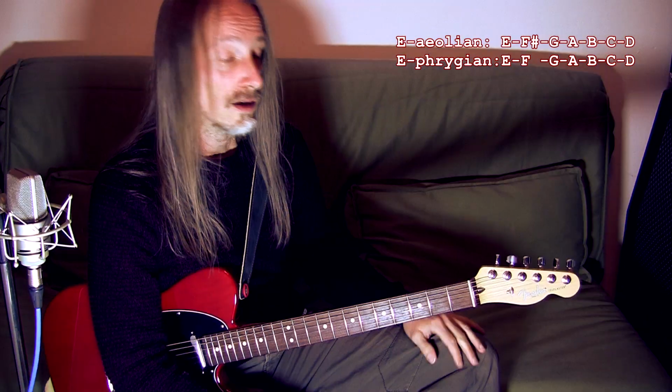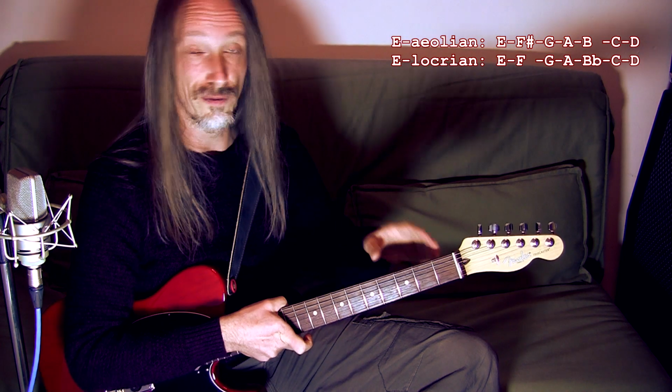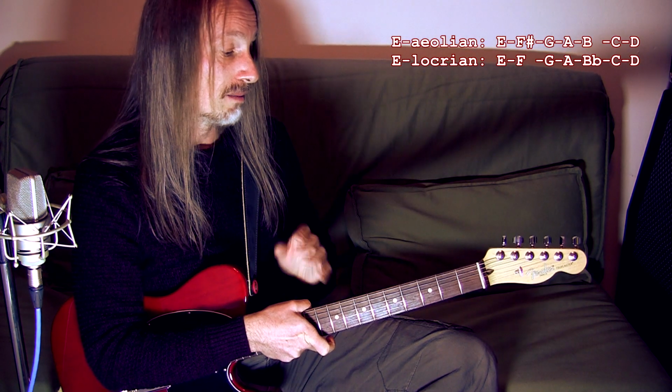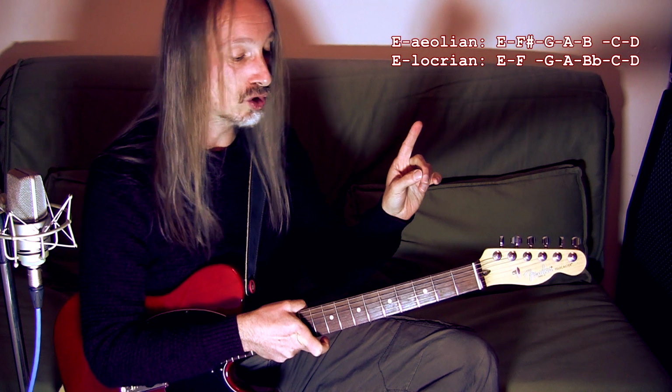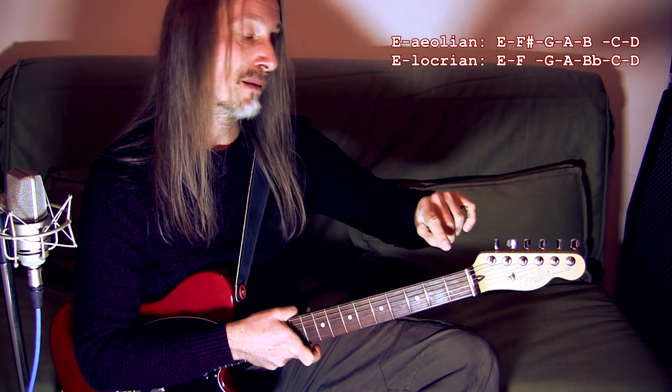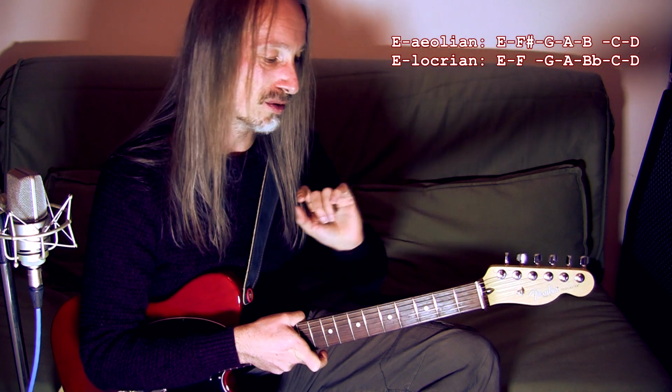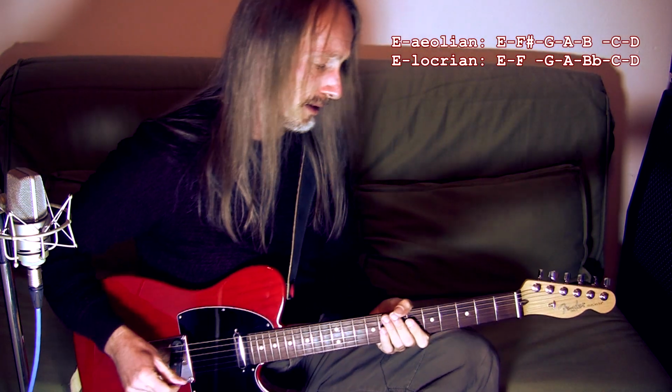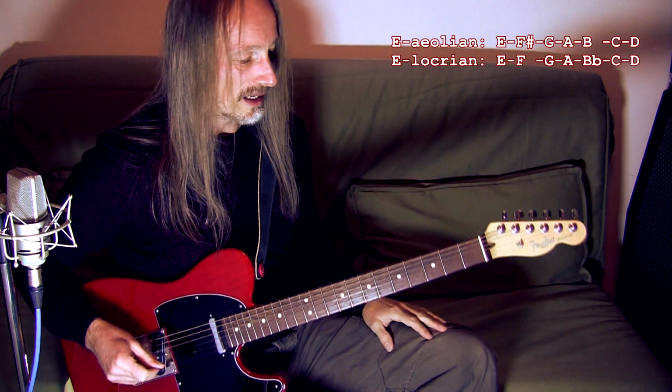attention. To change this riff into Locrian mode, we can stick to the Phrygian concept, but we have to add a B flat. The B has to go to the B flat. Let's have a look where we can do this.